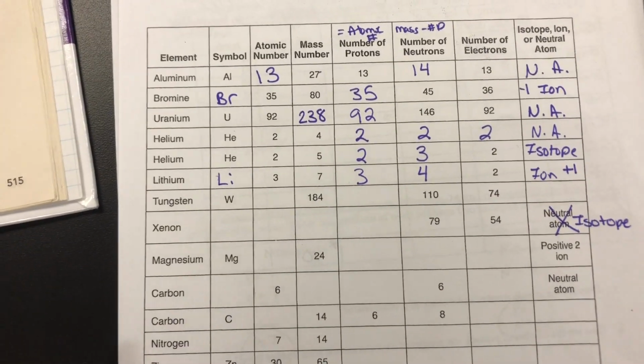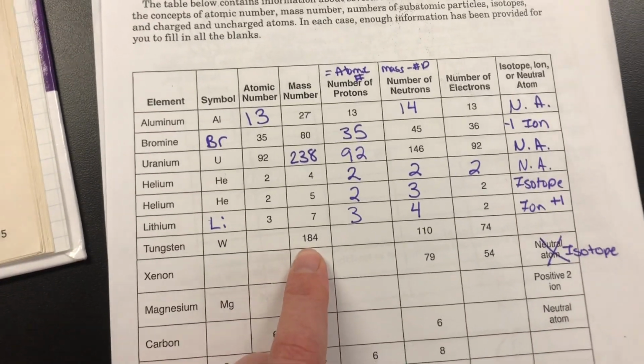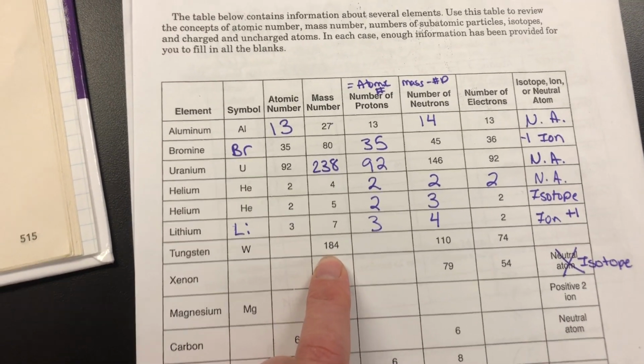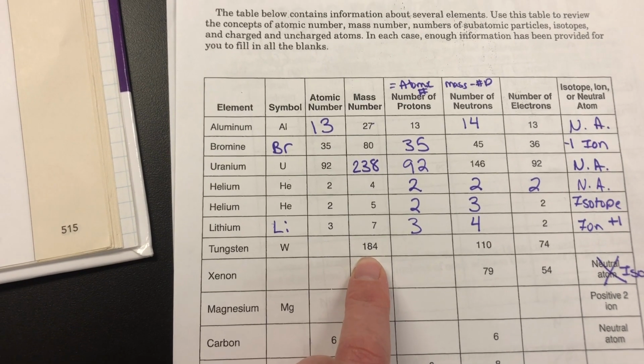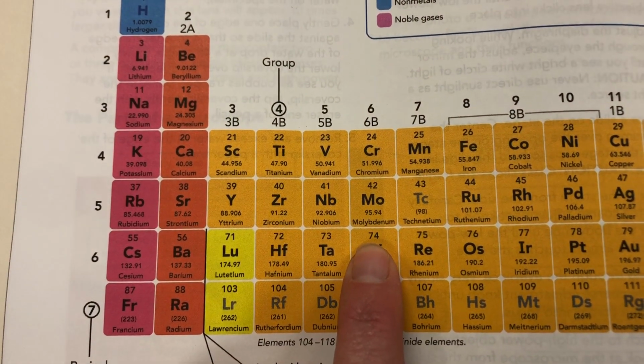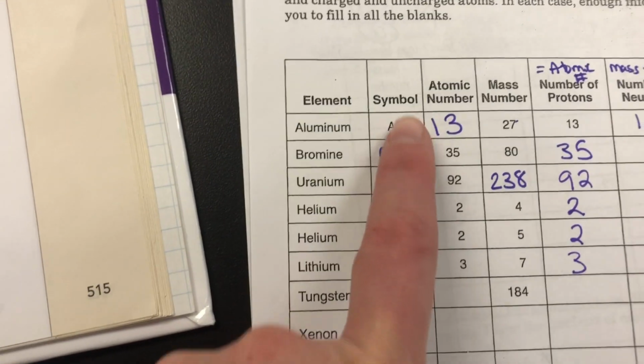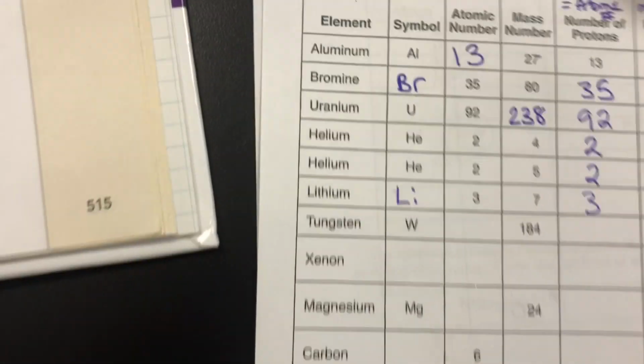Okay, the next one on our list is tungsten. It has a mass number of 184. So we find tungsten on our periodic table. The atomic number is 74. That's that big number on top. So if we go over to our table, we're looking for the atomic number. That was 74.